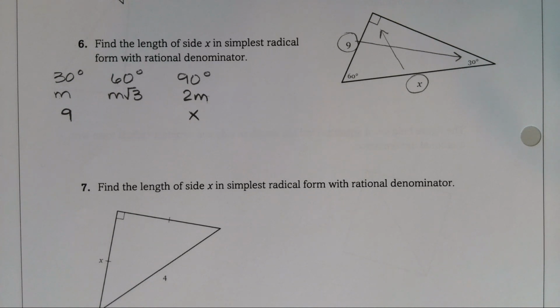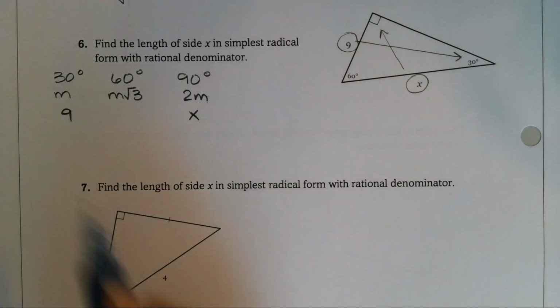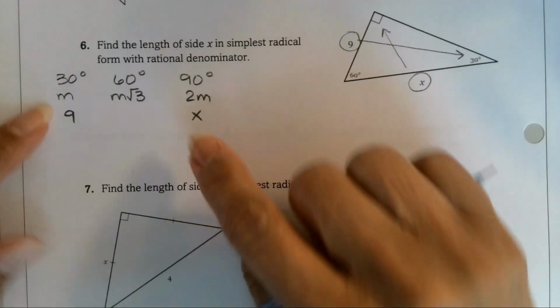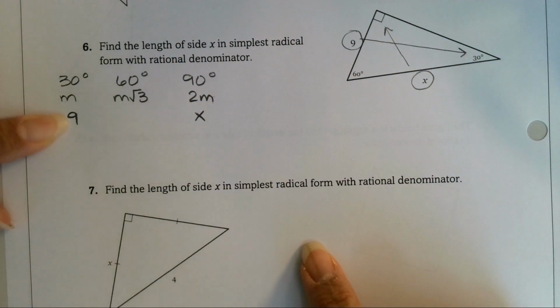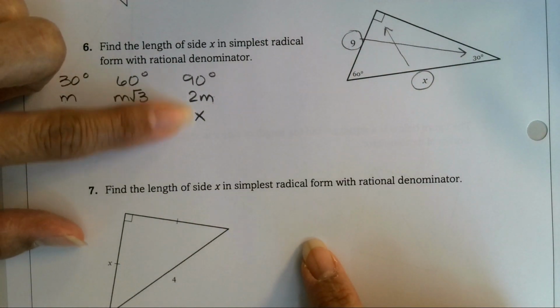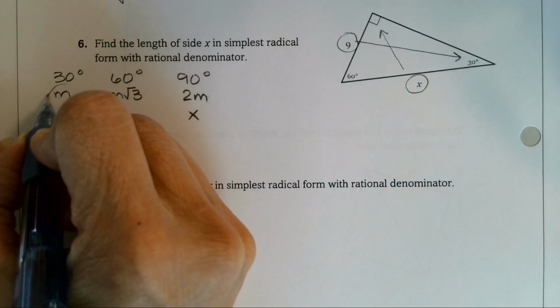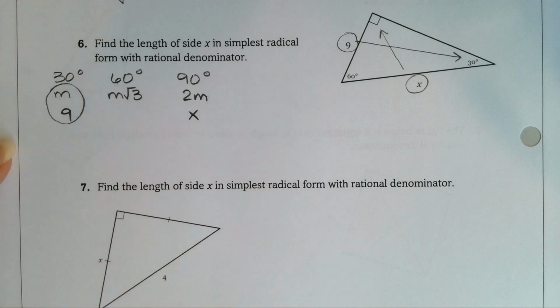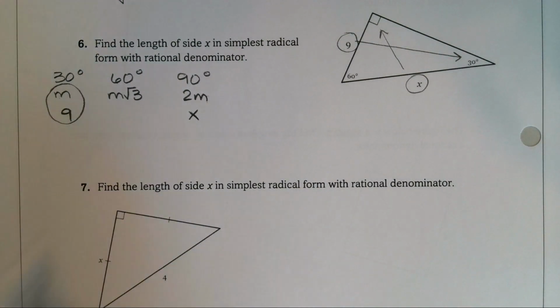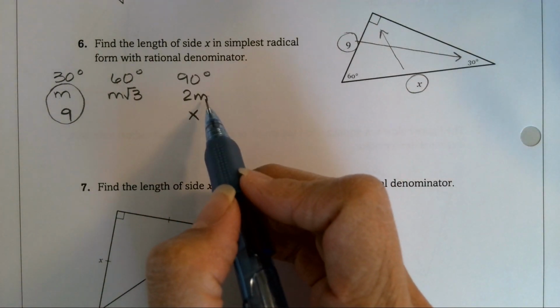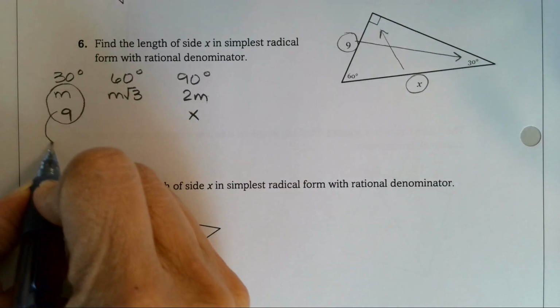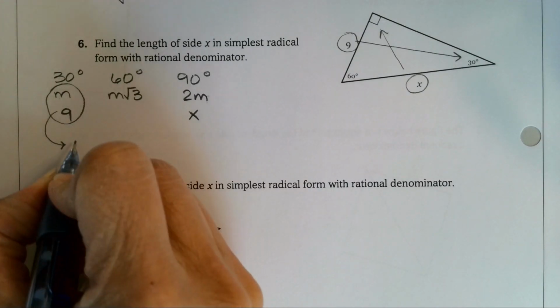So what do we do once we have this organizer? This is just a visual organizer to help you get started. You have two equations to compare. You have an m equals 9 and a 2m equals x. I want you to always start with the equation that does not have the x. Okay? This one has an x, so I want you to ignore it. So what I mean by that is you take those two values and you set them equal to each other.